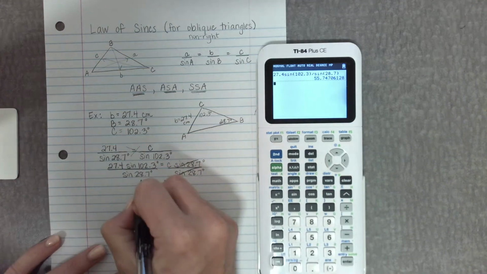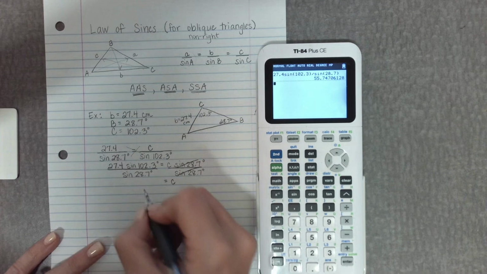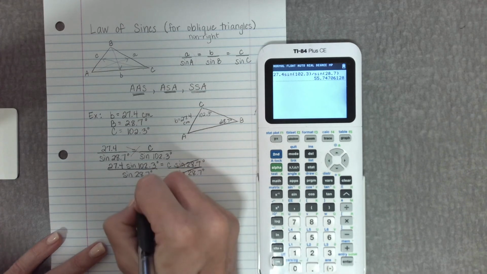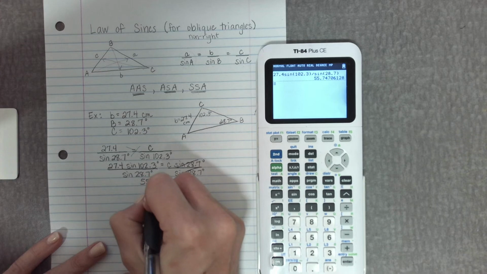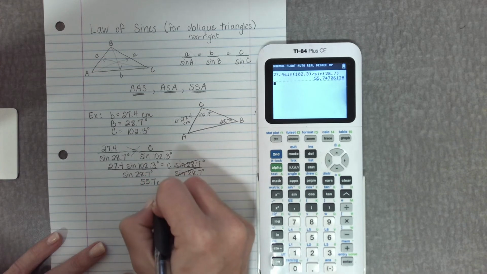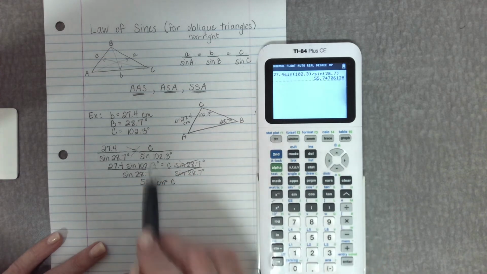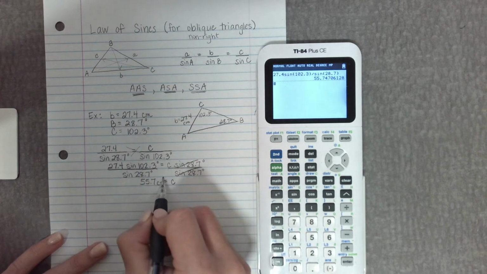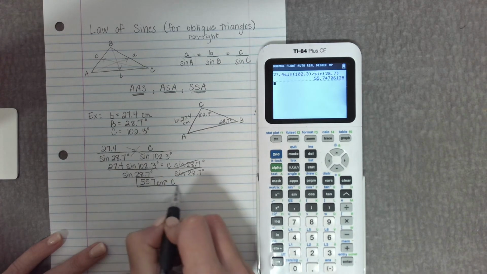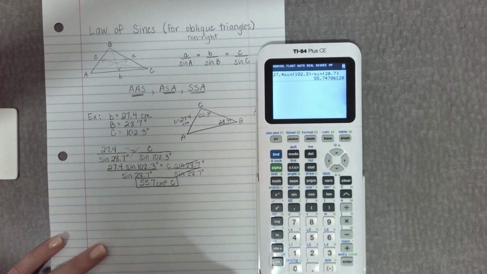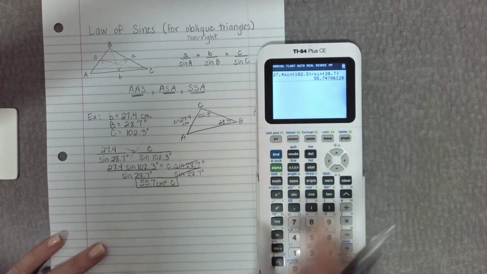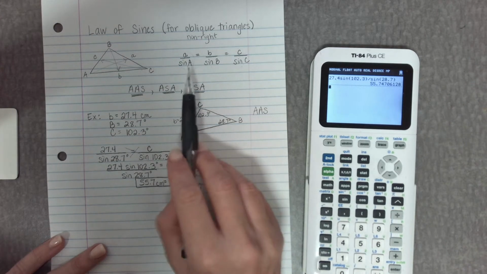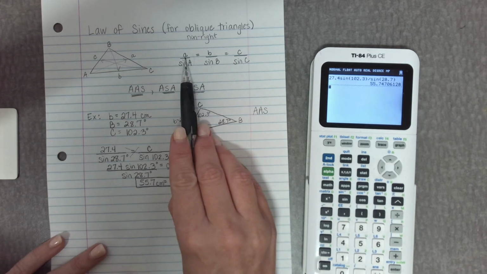55.7. And for right now, I'm just going to round to the nearest tenth for our final answers. Make sure when you're doing this on an assignment that you follow your rounding instructions. For right now, we've got 55.7 centimeters. And I'm sticking with the nearest tenth because my original numbers were given to the nearest tenth. So I'm going to give my answers in that same form. So side C, 55.7. Okay, so now what we need to find is angle A and then little side A.